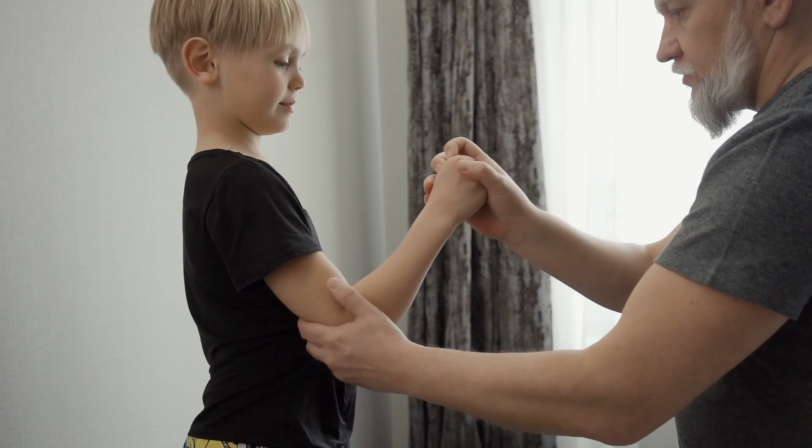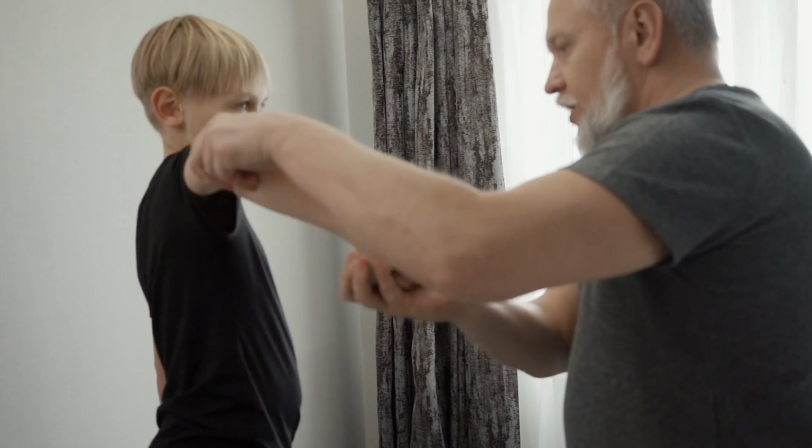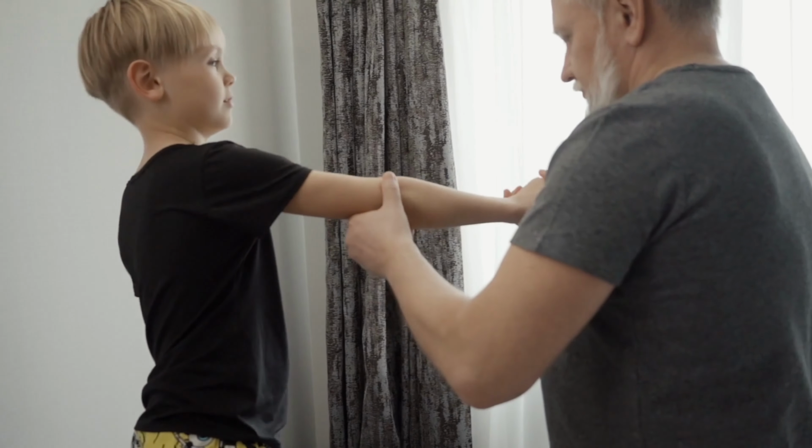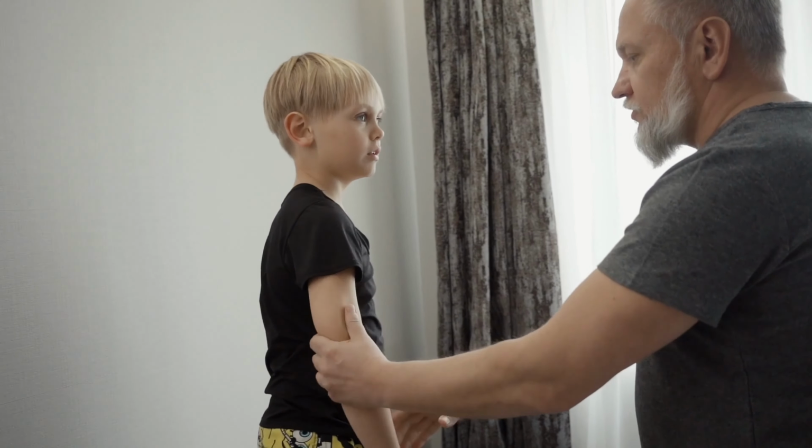Show your enthusiasm. People are more likely to be persuaded if you're passionate and enthusiastic about your argument. Show your enthusiasm for the topic and make it clear that you believe in what you are saying.